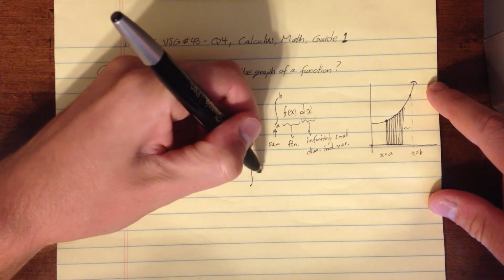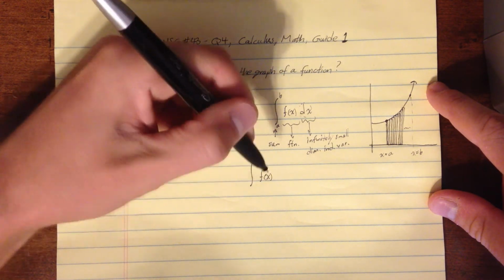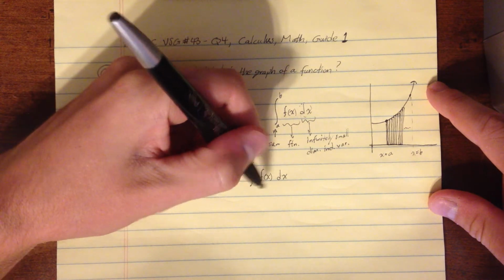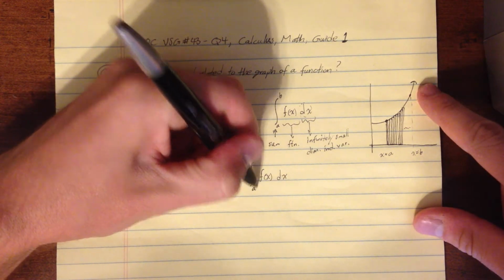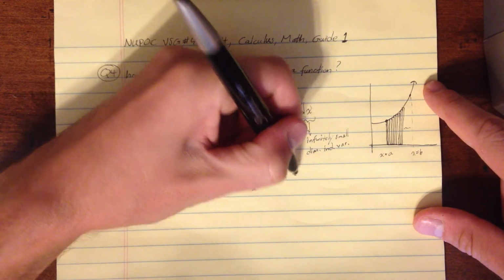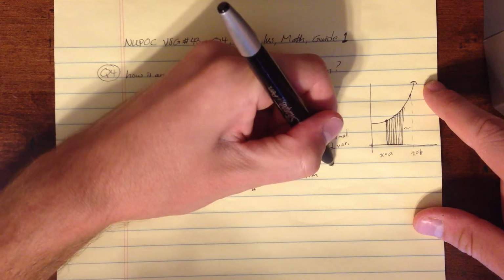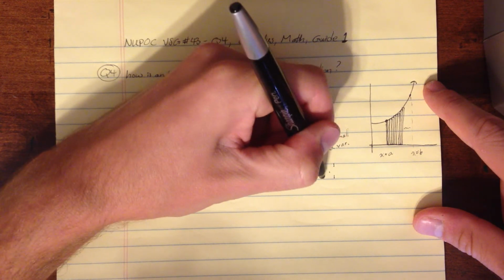The integral of f of x dx, let's say from a to b, is actually saying let's do a summation. There are a couple ways to write it.